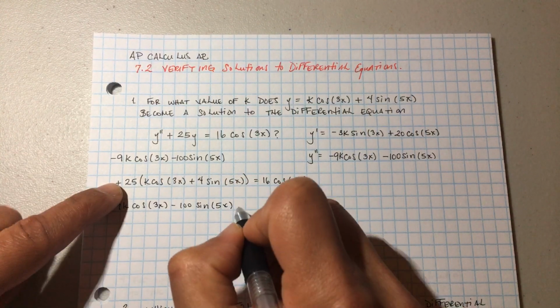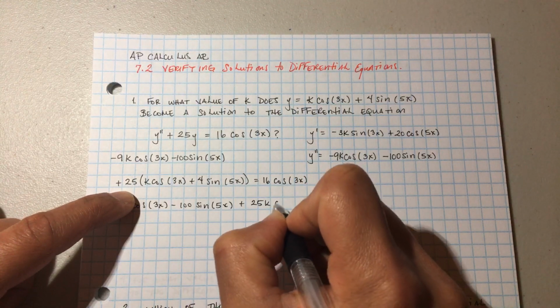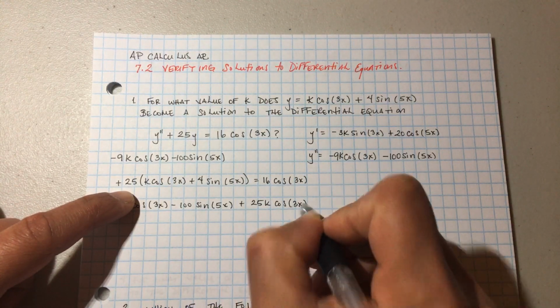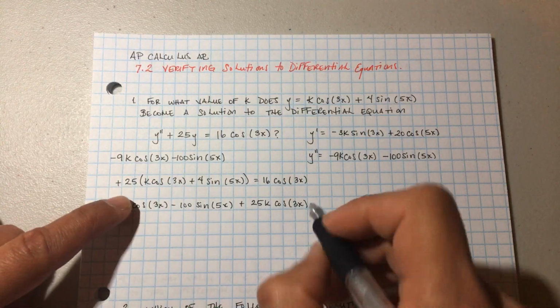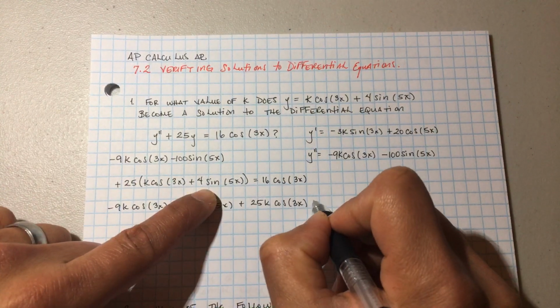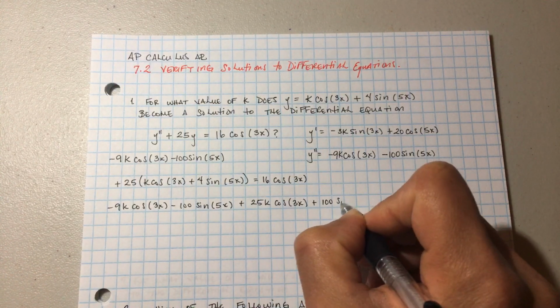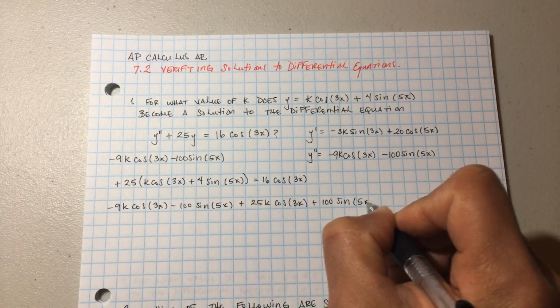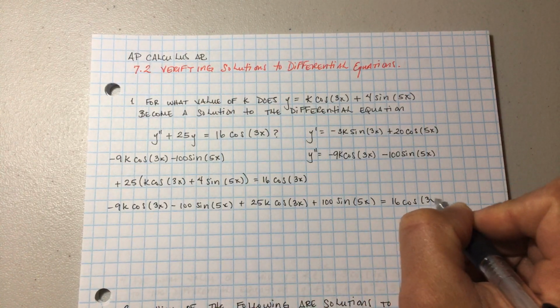Plus distribute that 25. You're going to get 25k times cosine of 3x. Notice that I'm only multiplying the constant in the front, not the 3x. And then 25 times 4 is 100 sine of 5x, and that's going to equal 16 cosine of 3x.